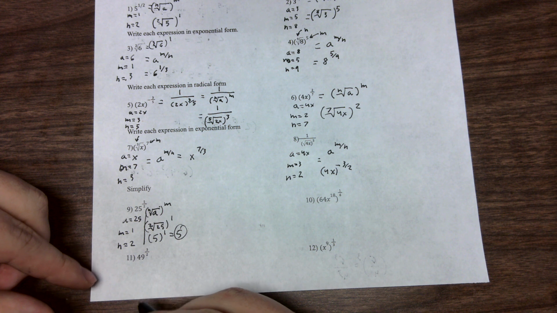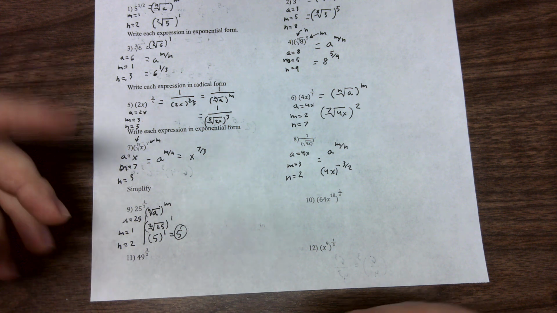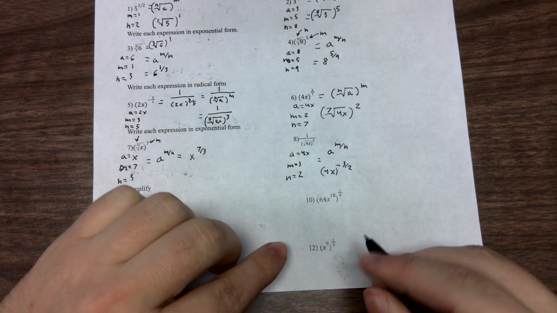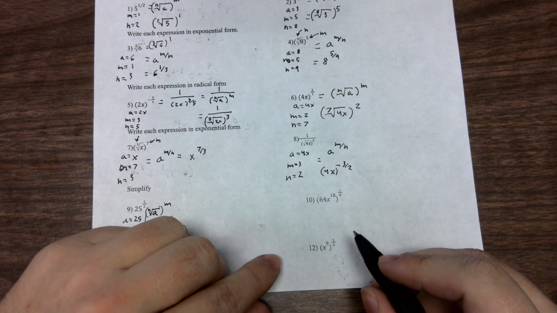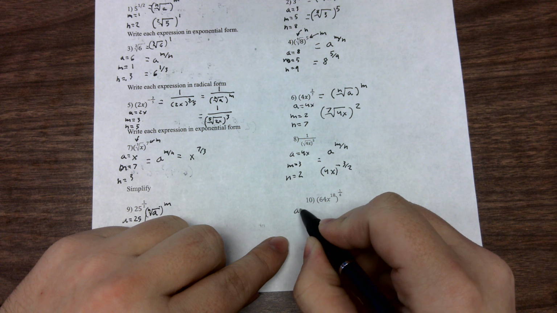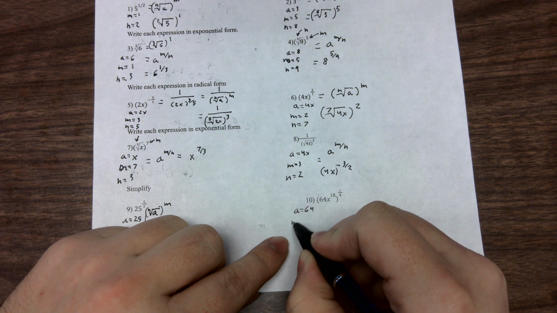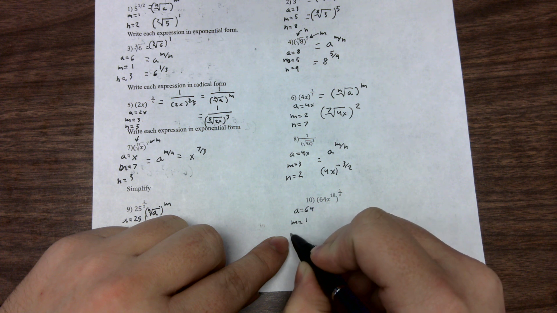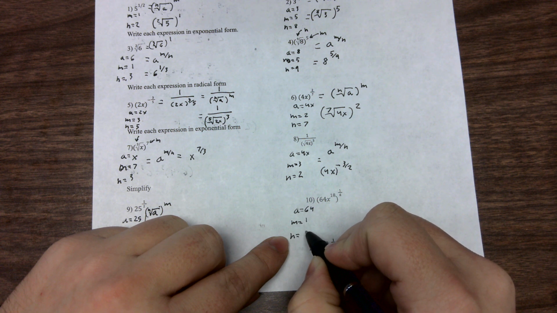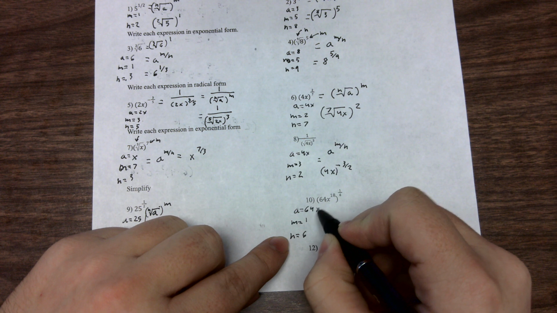Let's look at number 10. So we have 64x to the 18th, all to the 1/6 power. So first step is going to write that a is equal to 64x to the 18th, m is equal to 1, n is equal to 6.